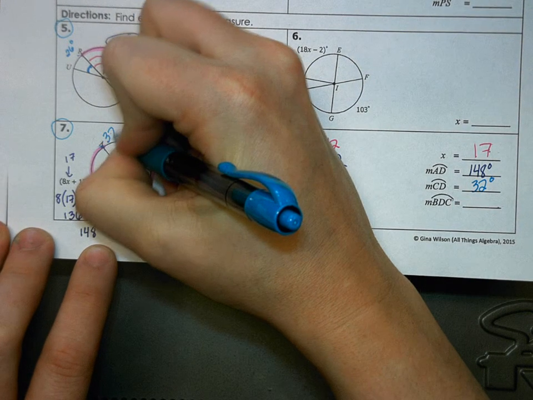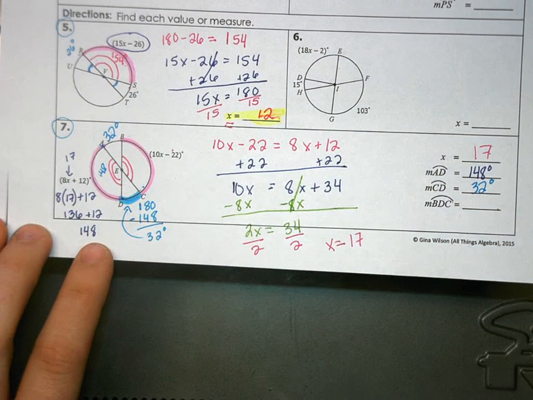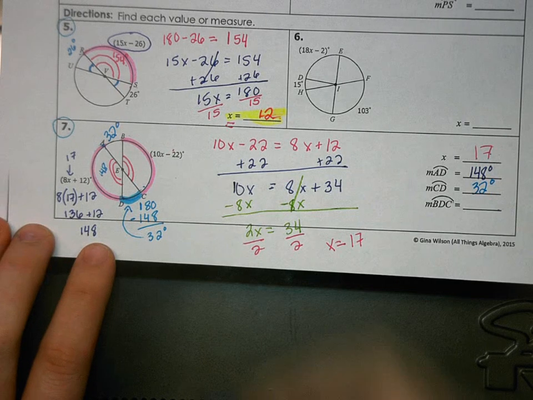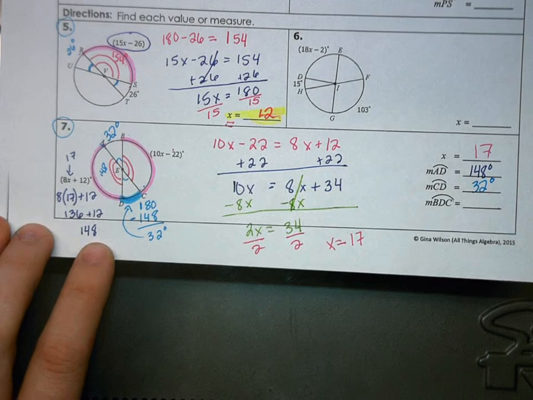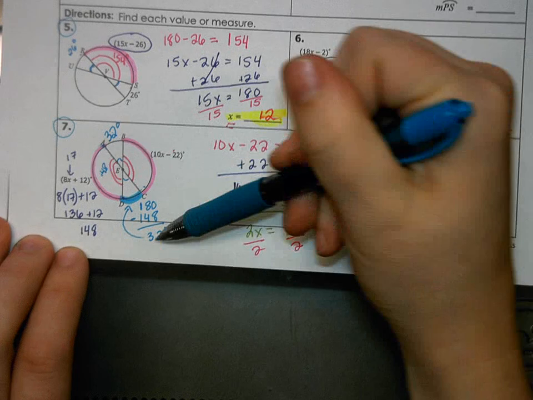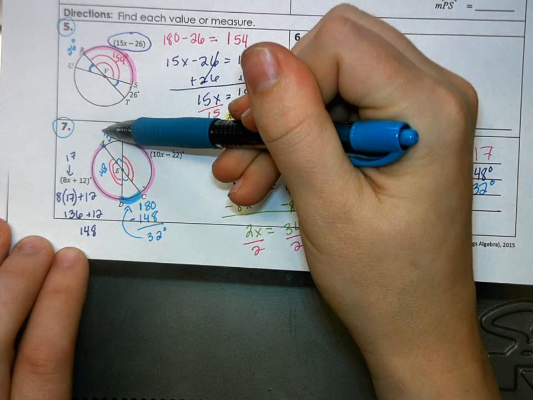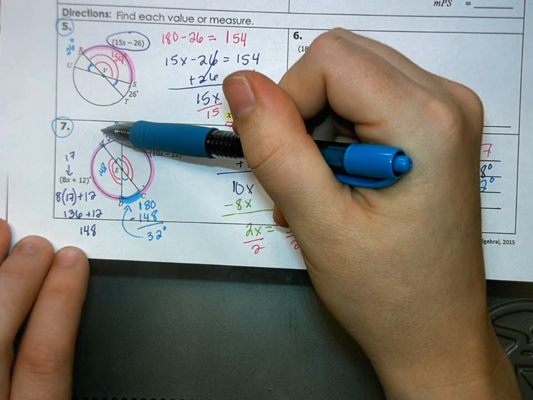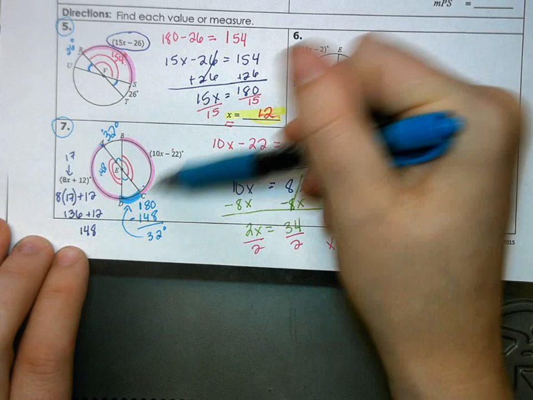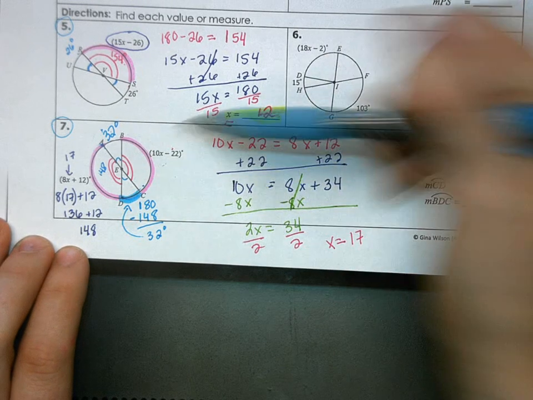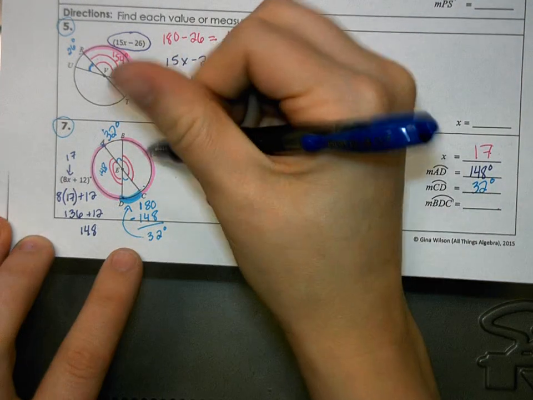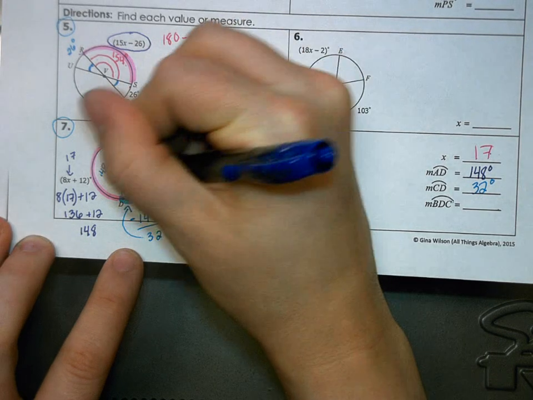And this one's 32 because they are vertical. These are vertical angles here, so they're equal. So 32 plus 148 plus 32 will give you your answer. Or you can take the full circle and subtract this one over here, which should also equal 148, because these match.